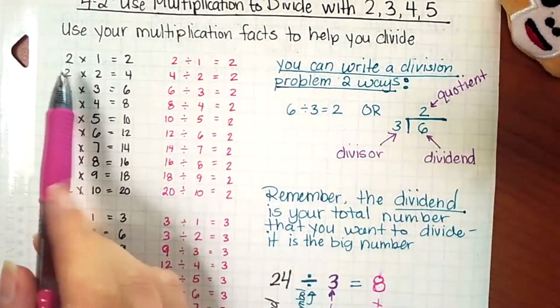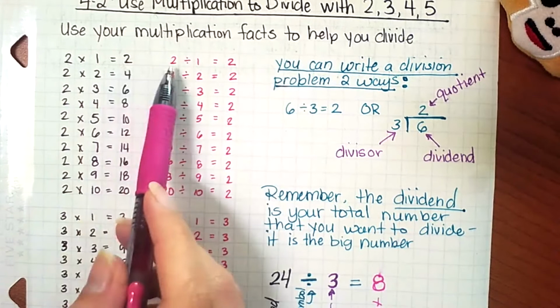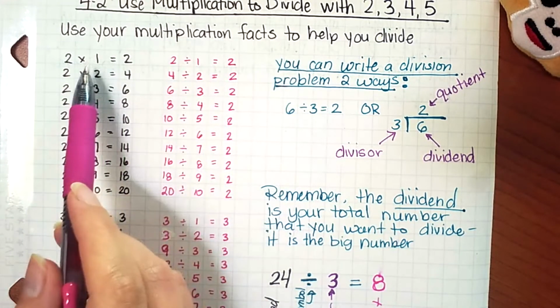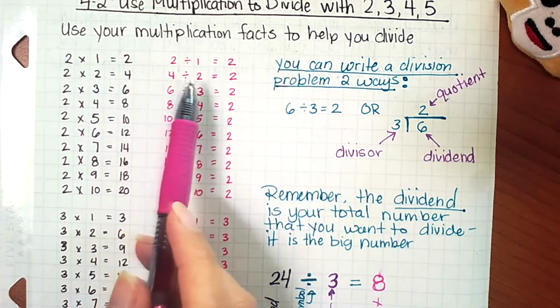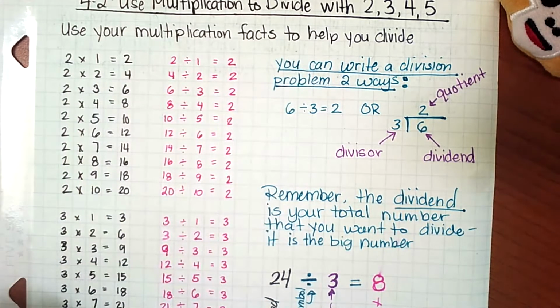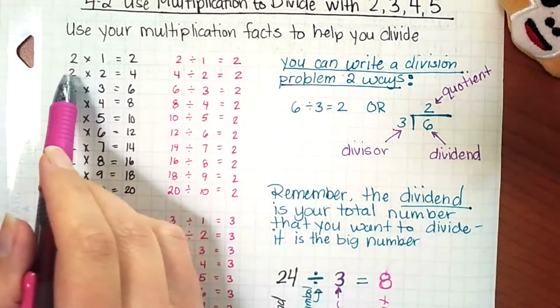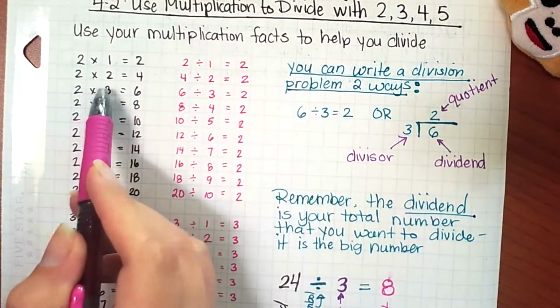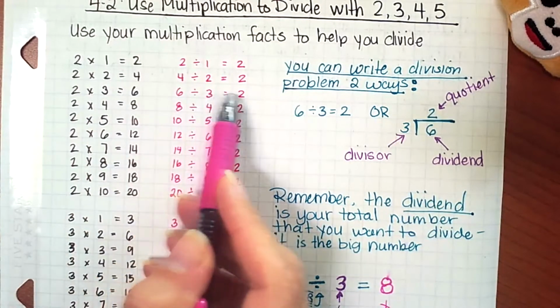So you know 2 times 1 is 2. 2 divided by 1 is also equal to 2. 2 times 2 is 4. 4 divided by 2 is going to be equal to 2. So it almost looks like you're reading it backwards. So look at your digits here. 2, 2, 4, 4, 2, 2. 2, 3, 6, 6, 3, 2.